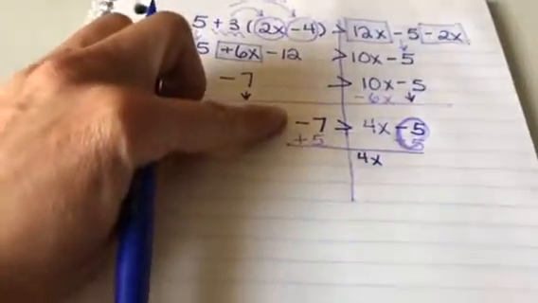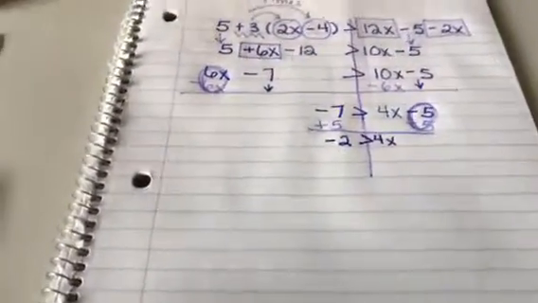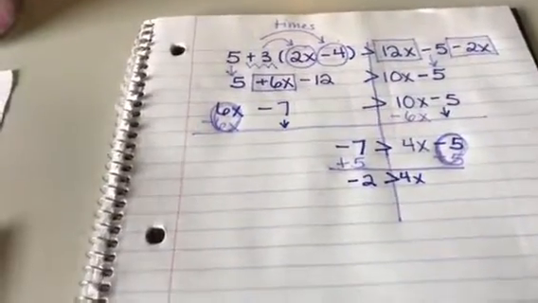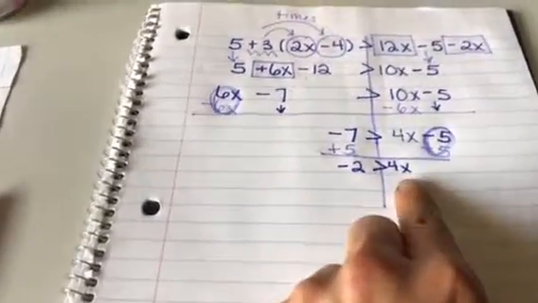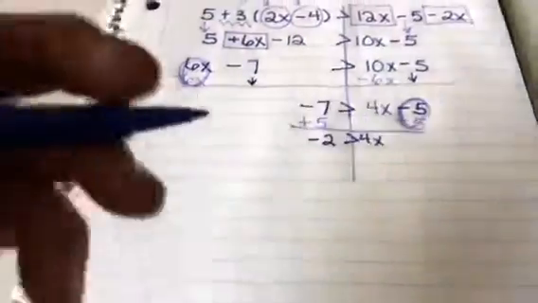See what it tells us to do. Negative 7 plus 5, that's negative 2. And let's copy our greater than symbol. All right, the last step is quite often the same on these problems. So if you look here, we're almost done. We just need to get rid of that 4. So the opposite of times 4 is divide by 4.